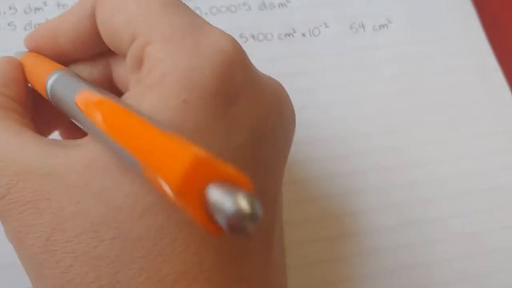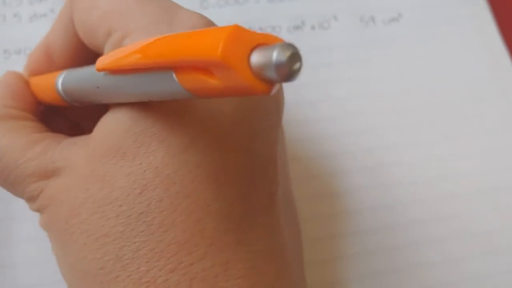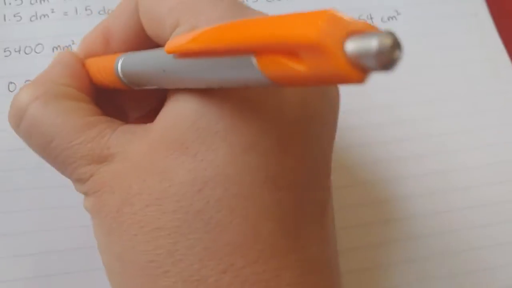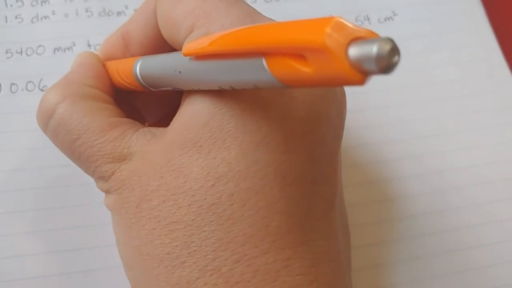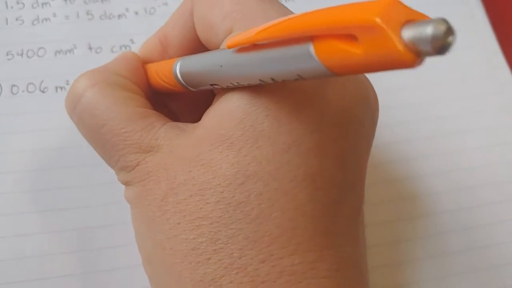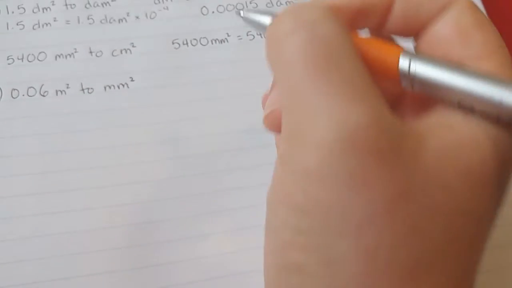Part D. 0.06 meters squared to millimeters squared.